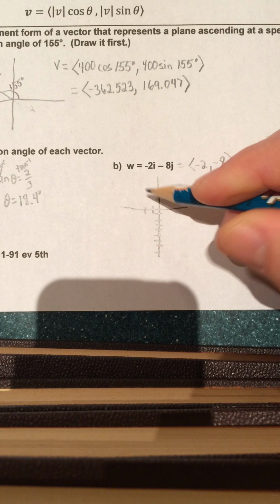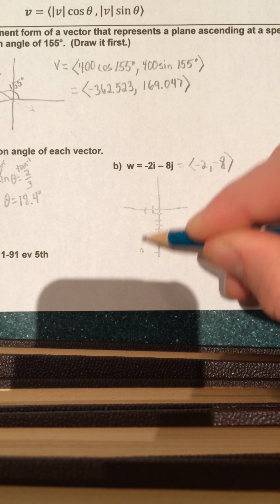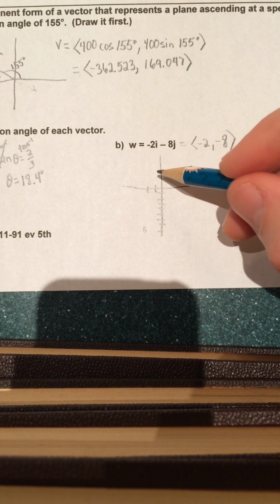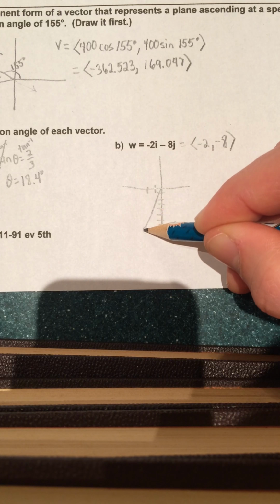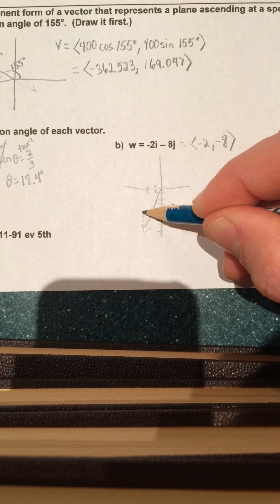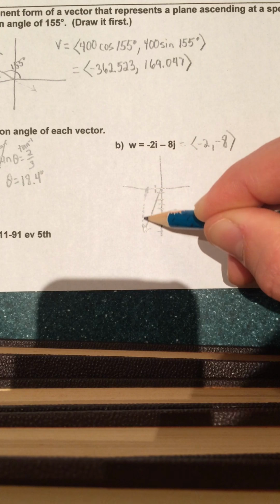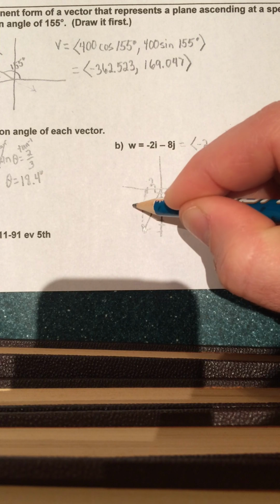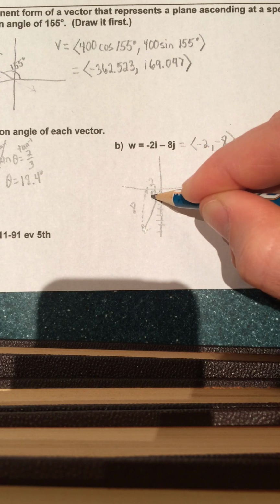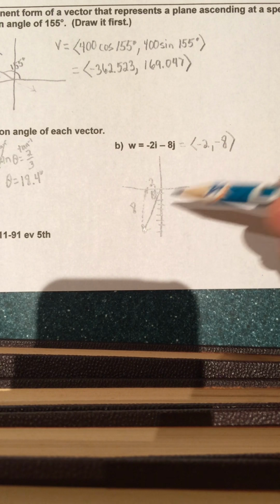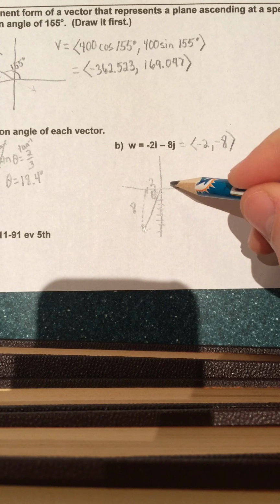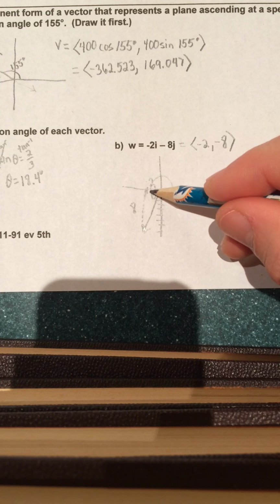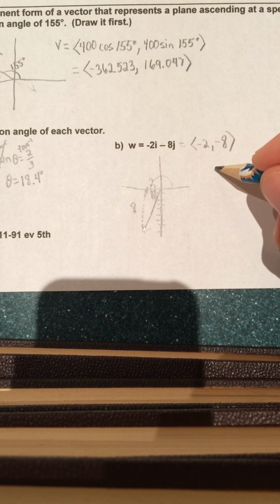Sorry, I'm being a little sloppy here, but I'm just trying to get this done a little faster for you. So there's my (-2, -8). I'm going to do the same process as before. Make a reference triangle, go straight to the x-axis. This side's 2, this side's 8. I'm going to find out what this angle is, and I'm not going to be done on this one this time because I'll need to interpret it to my unit circle angle. So I'm just going to solve for theta first.